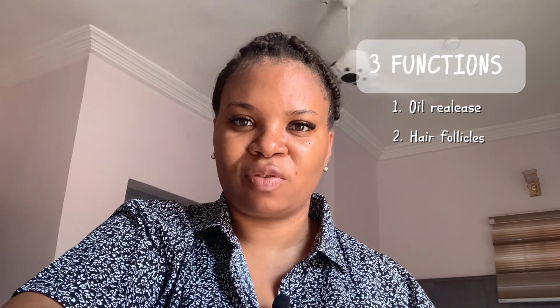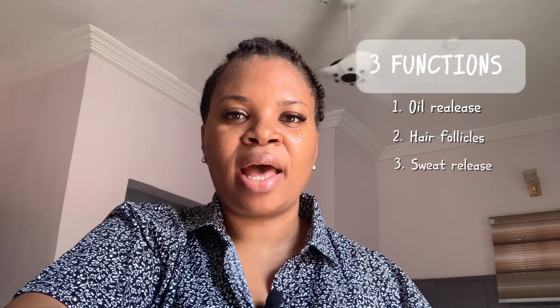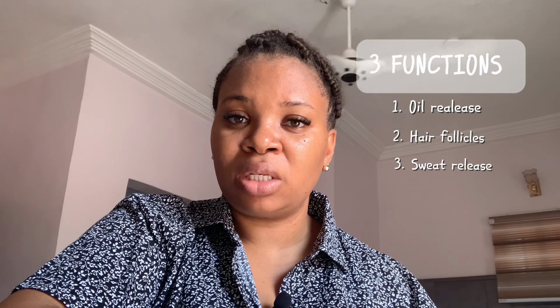Two, hair follicles. Now, hair follicles grow through those pores. So hair follicles go through the opening of the pores to the surface of the skin. Thirdly, we have sweat. Now, this serves as a channel for the release of sweat, which helps with the regulation of the body temperature and all of that.